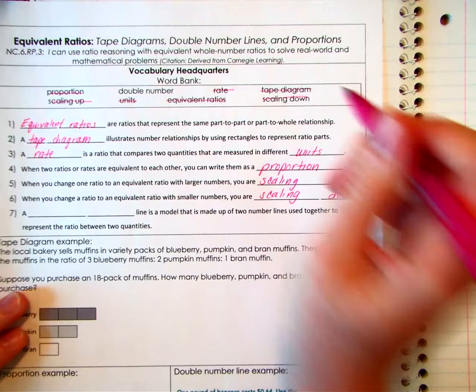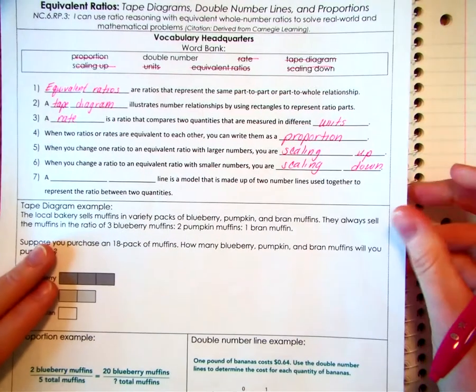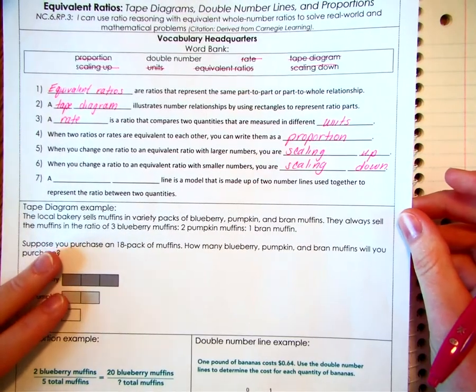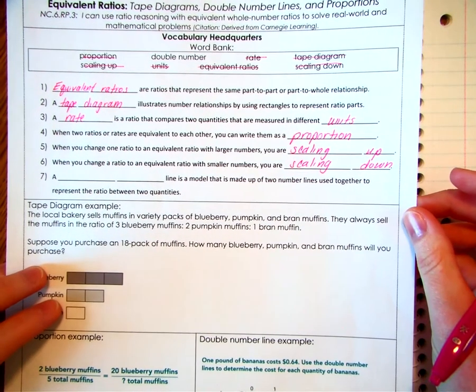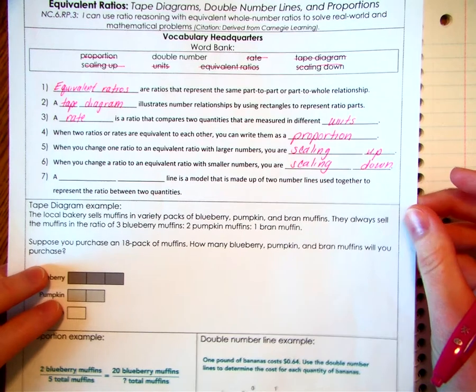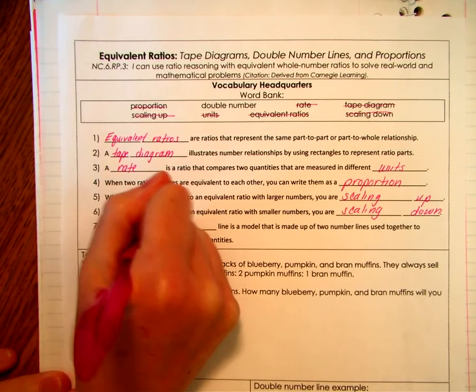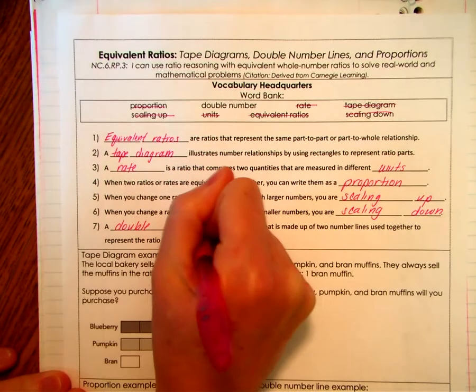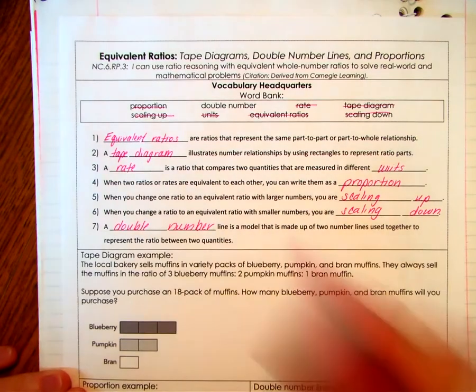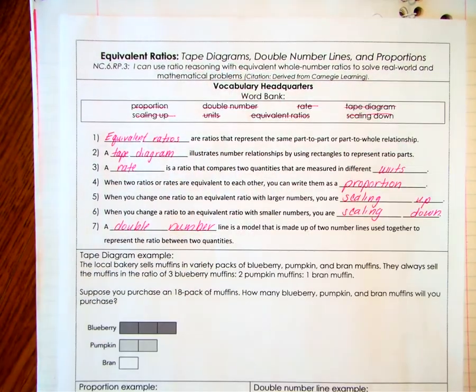All right. A blank blank line is a model that is made up of 2 number lines used together to represent a ratio between 2 quantities. A double number line. Excellent. All right, got the vocabulary done.